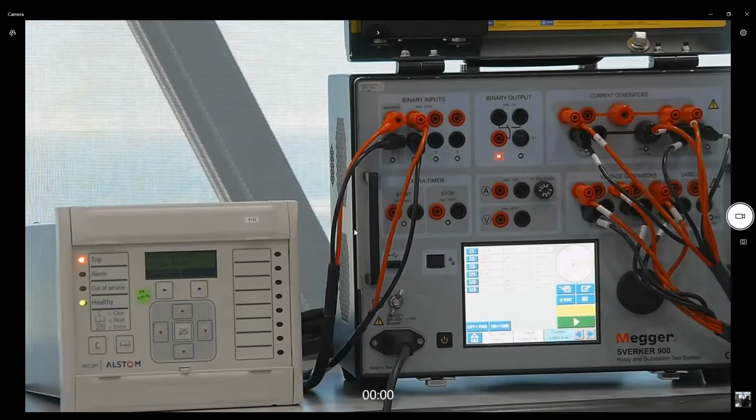I have the setup here with me. I have the relay and I have my SVERKER900. Once we go to the actual testing part, I will explain every part in the device and how to do that.